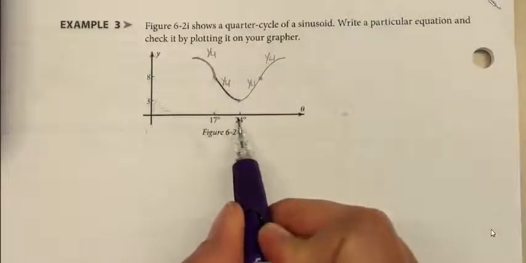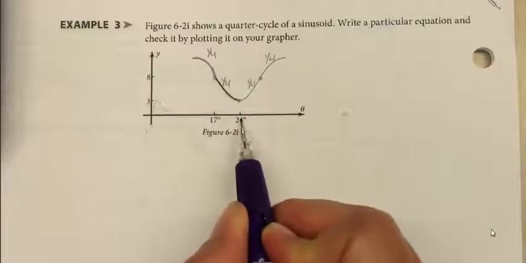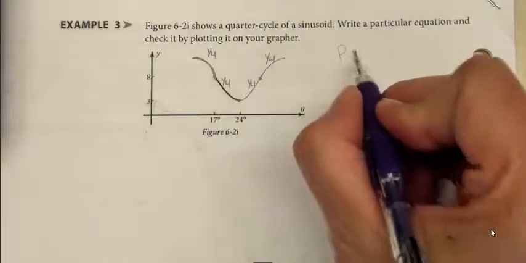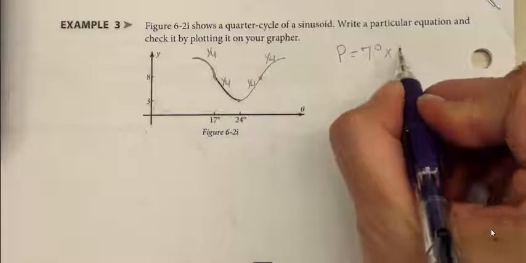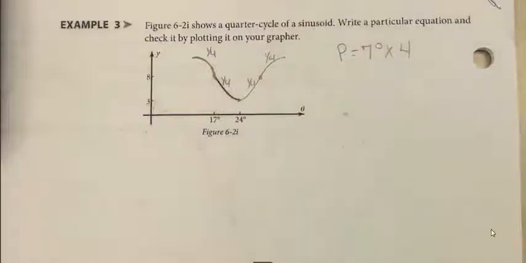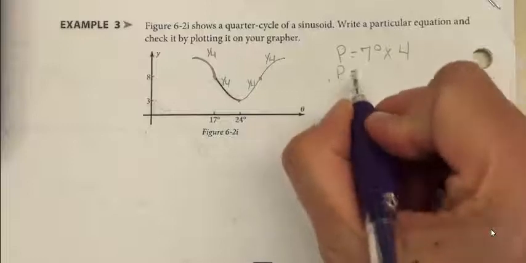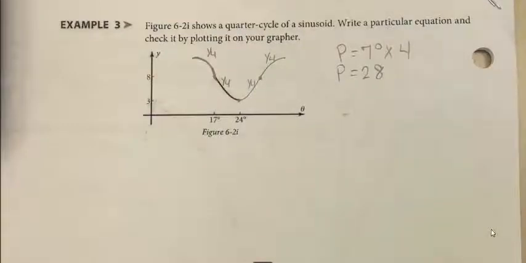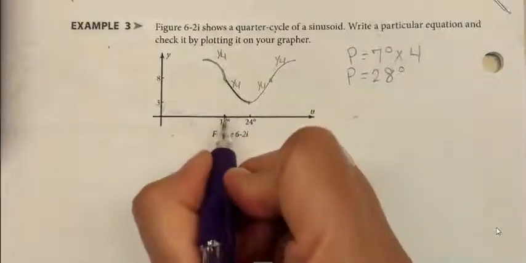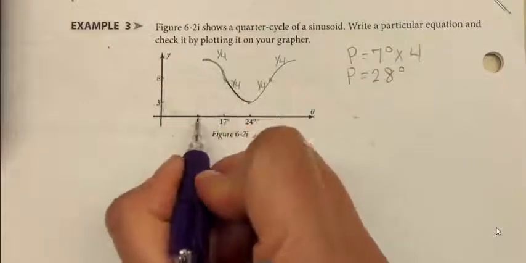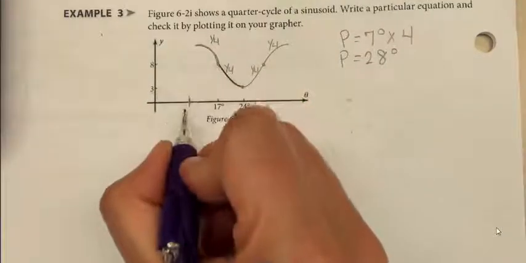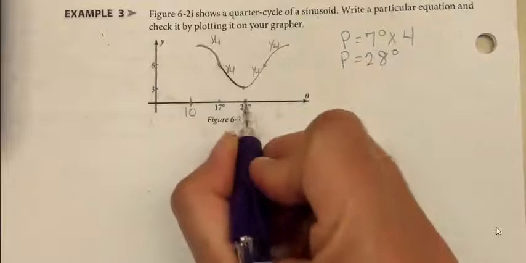But we know that, from what we were given, that piece was a quarter. That piece was 7 degrees, which tells me that my period would be 7 degrees times 4, because 7 degrees was a quarter of whatever this is. So my period is 28 degrees. Going backwards another quarter, another 7 degrees is going to be 10 degrees.